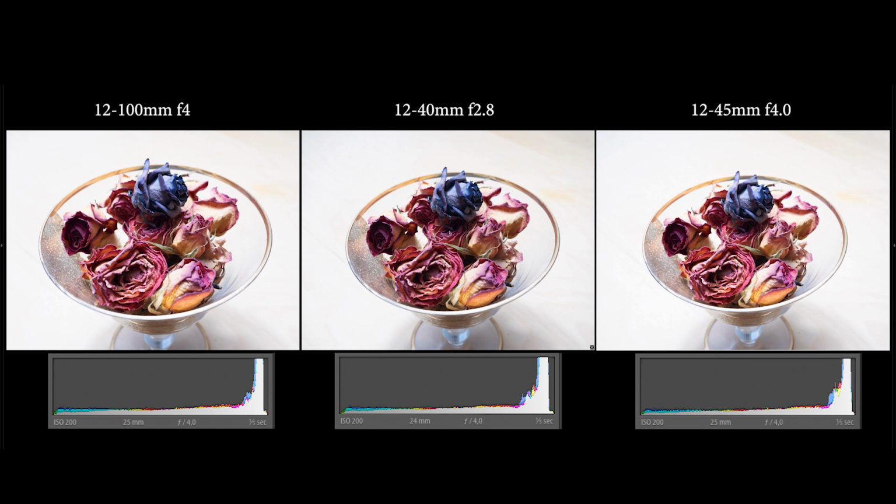The 12 to 40 and 12 to 100 millimeter were exactly the same exposure, so there is no difference in that when we're using the aperture f4. But as I said, the 12 to 45 millimeter is a bit brighter, 1/3 of a stop brighter.